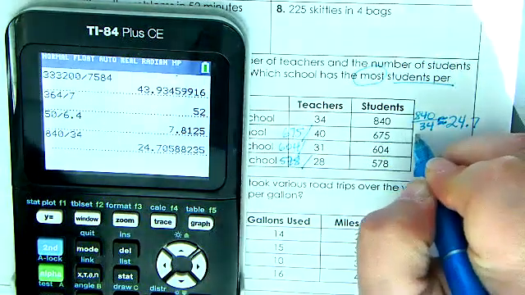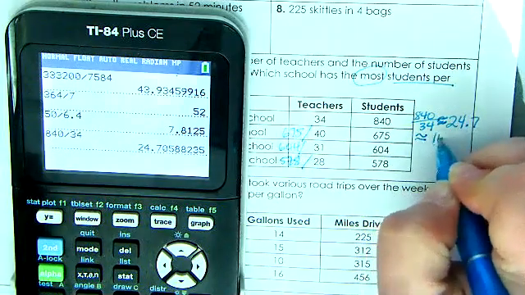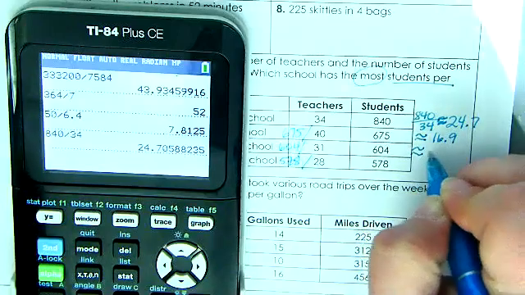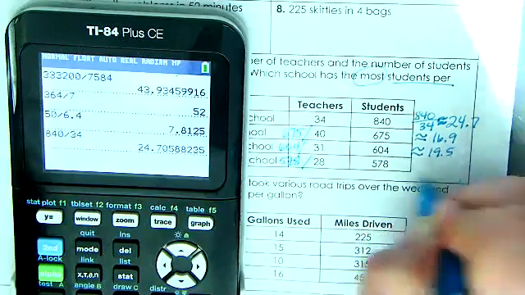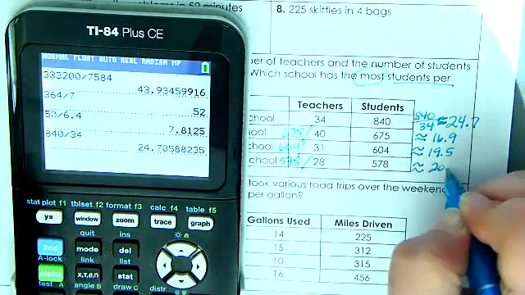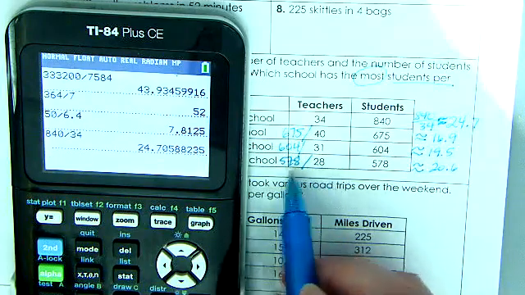And when I do that, we end up with 16.9, 19.5, and 20.6. Because remember, you punched it in the calculator exactly like it's written right here.